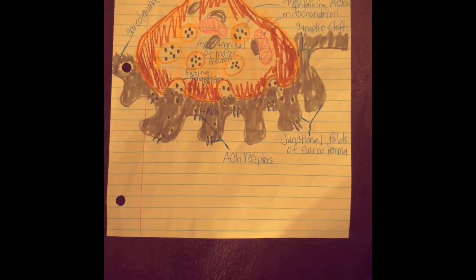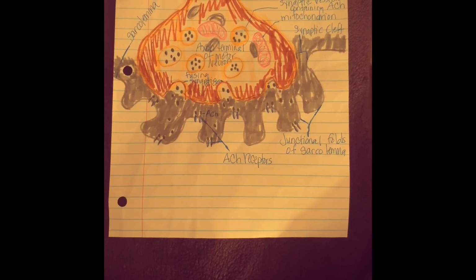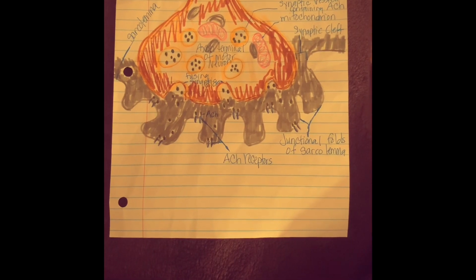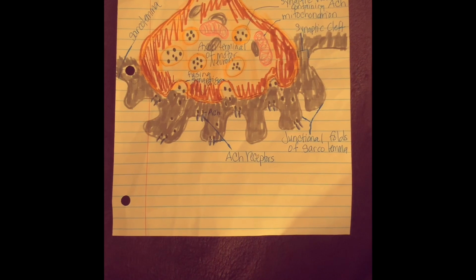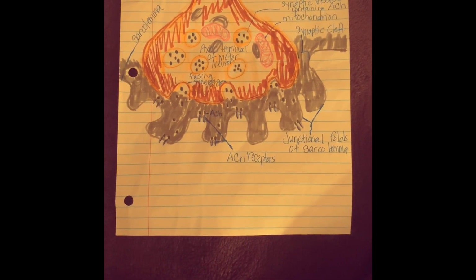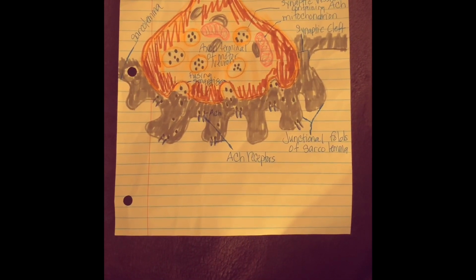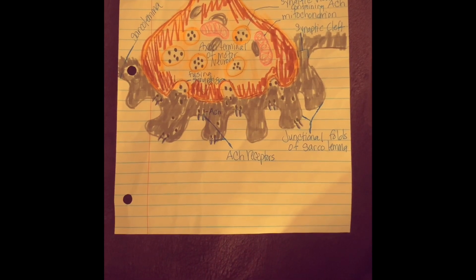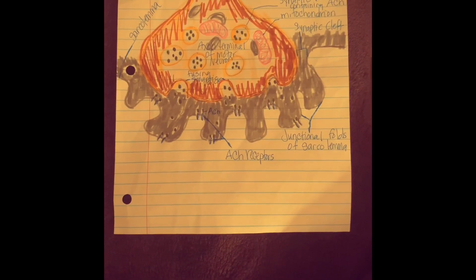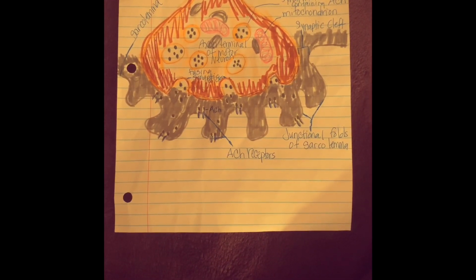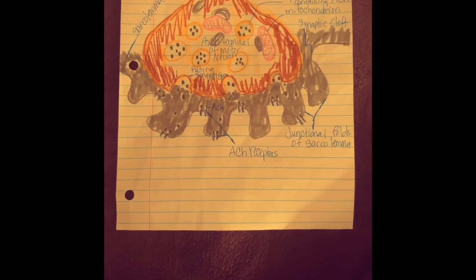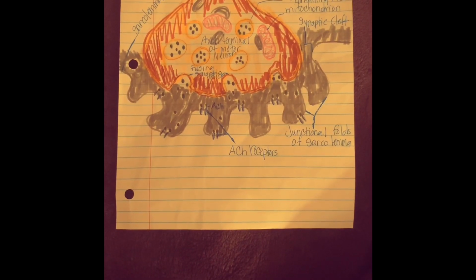The muscle fibers respond to ACh through the ACh receptors, which are put into the plasma membrane across from the synaptic knob. Junctional folds, which are invaginations of the sarcolemma where ACh receptors are especially concentrated, are enfoldings that increase the surface area of ACh-sensitive membranes.